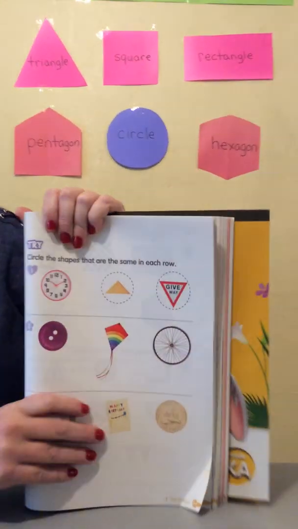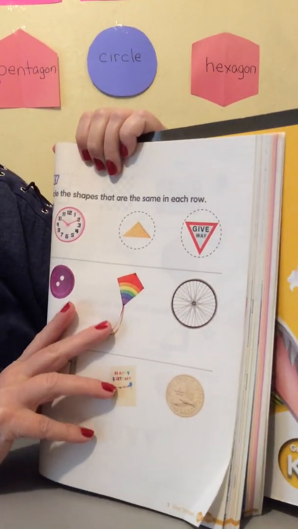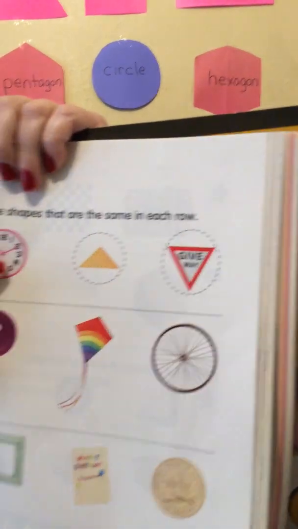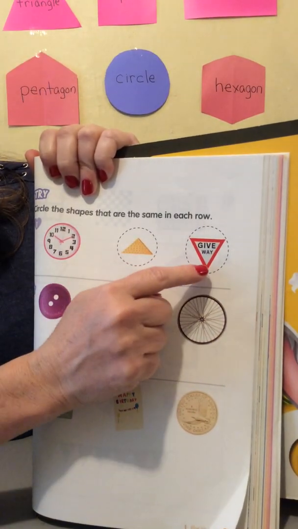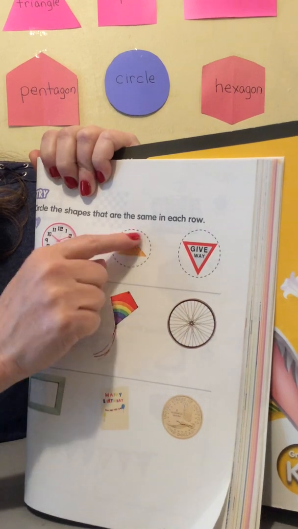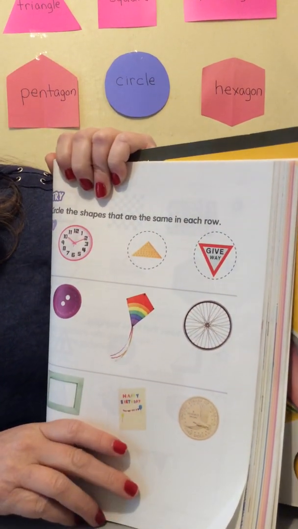Good job, everybody. I want to do something that's in the book now. Since we don't have our books at home, we're going to do it together here. Circle the shapes that are the same in every row. So the first one, they did it for us. We have a circle, a triangle, and a triangle. They circled the 2 triangles. Those are the 2 that are the same.